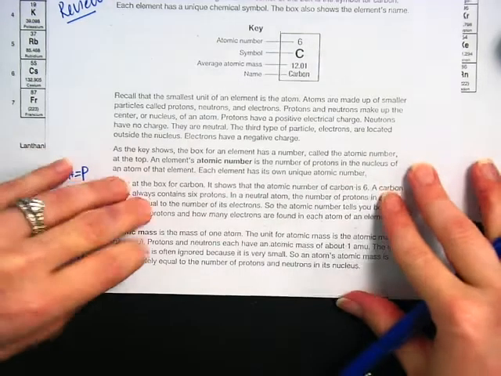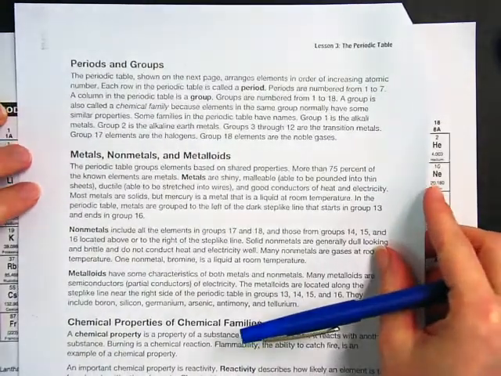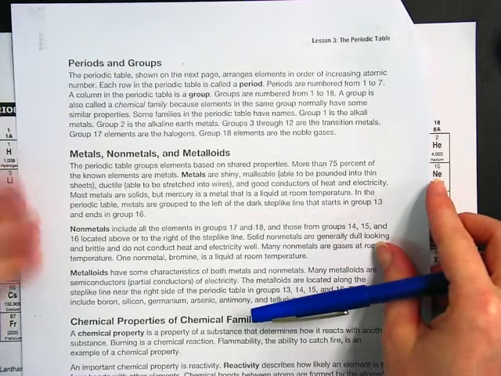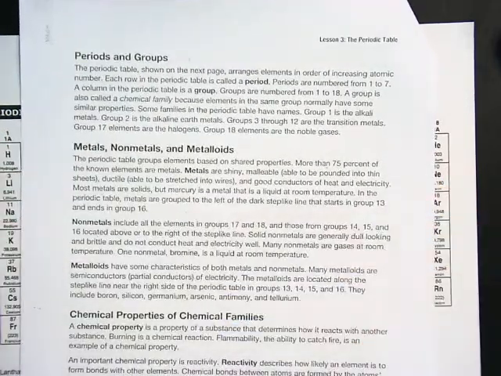Now, if we turn the page, this is the new information that we're learning now. We're going to learn about periods and groups on the periodic table. Okay, Michaela, can you read periods and groups for me? Periodic table, shown on the next page, arranges elements in order of increasing atomic number. Each row in the periodic table is called a period.